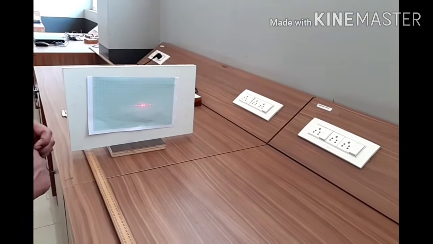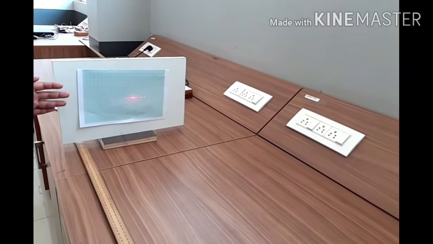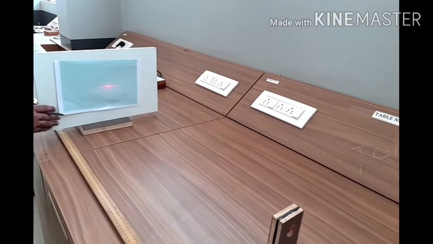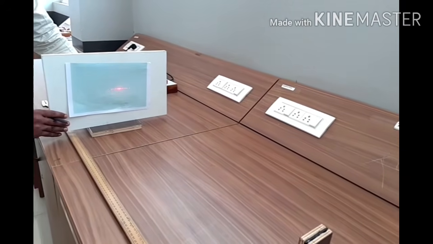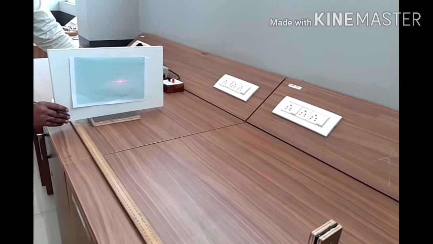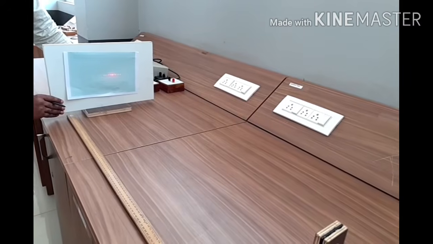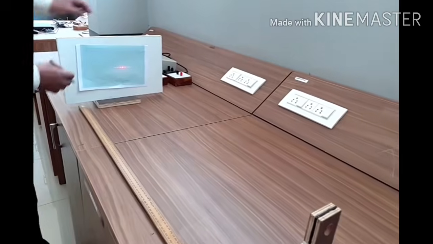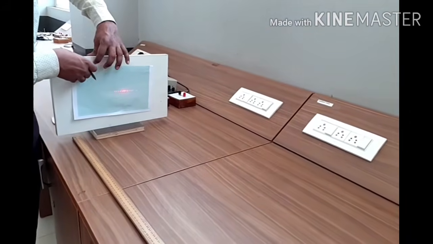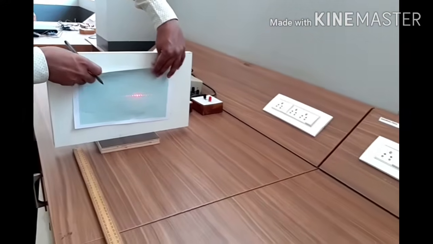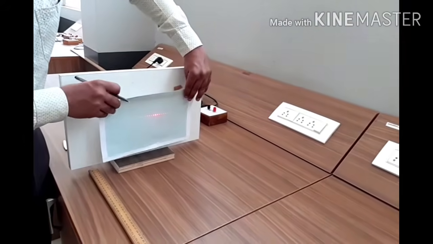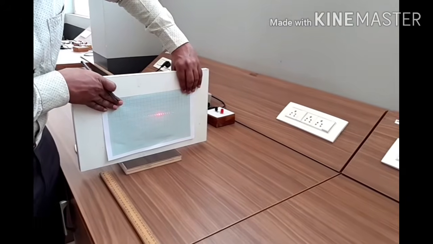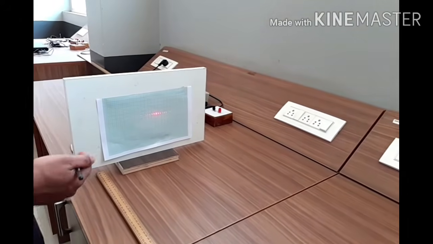Now we should increase the distance between the grating and the screen, or we can decrease it also. I will increase this to 100 centimeters. Again we should attach the screen at the other position so that we can take the readings for D2, 100 centimeters.